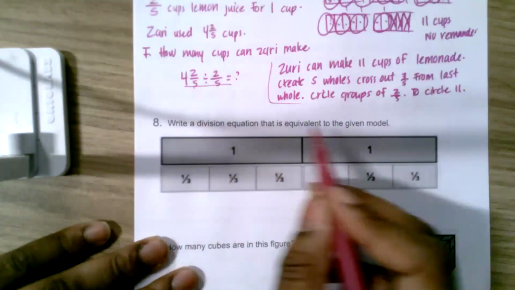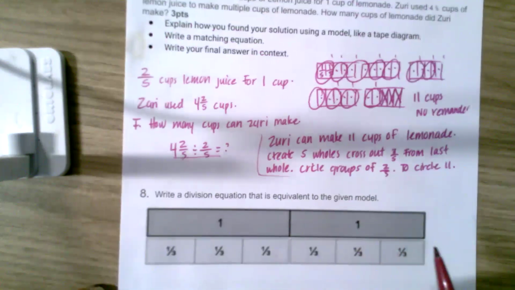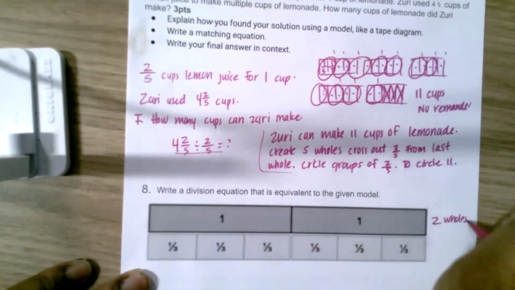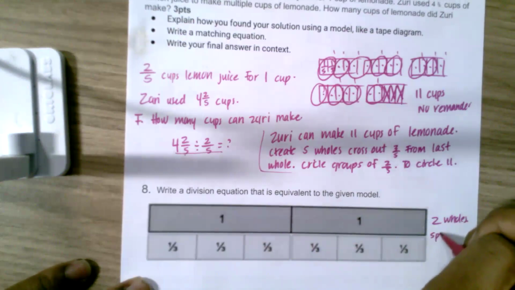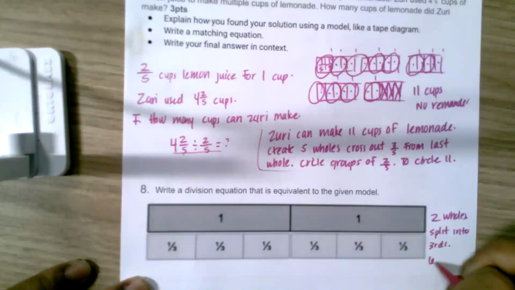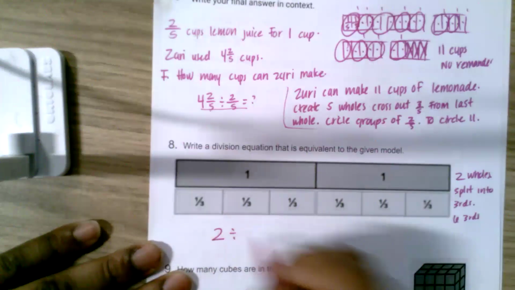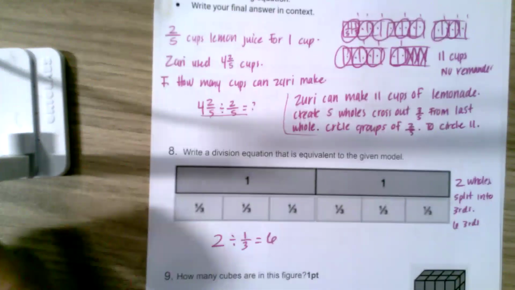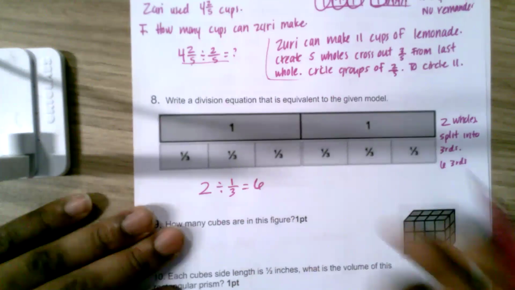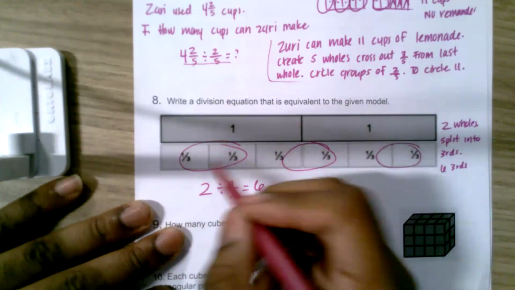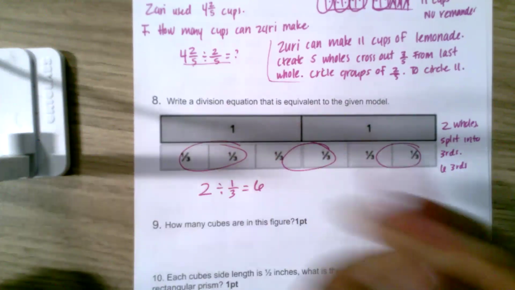Now, write a division equation that is equivalent, right? What do I see? Well, I see two wholes, and I see that each whole is split into thirds, and I see 6 thirds. So my total is 2 divided by 1/3 equals 6. That was pretty simple. Now think about it like this. If it was circling these, that would be 2 divided by 2/3, which would be 3.